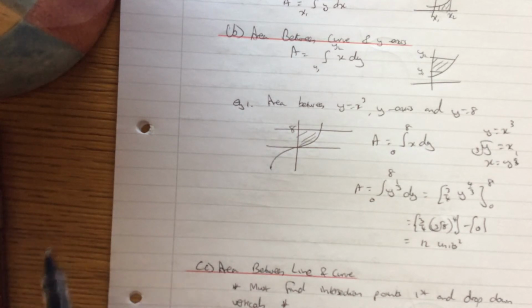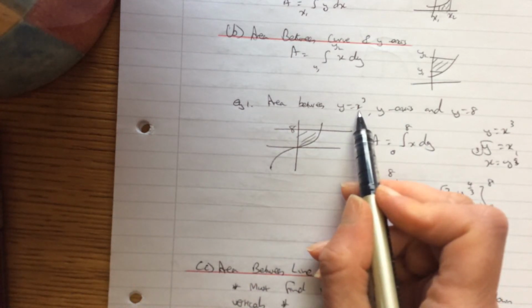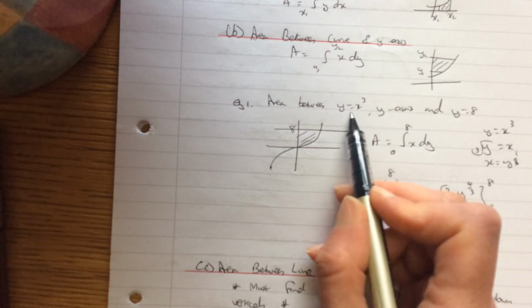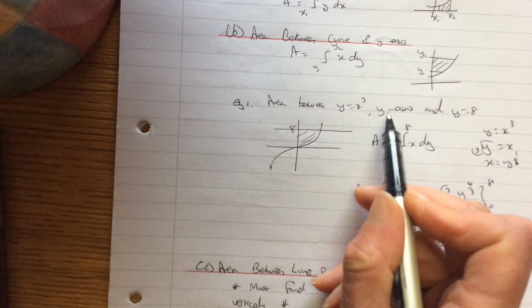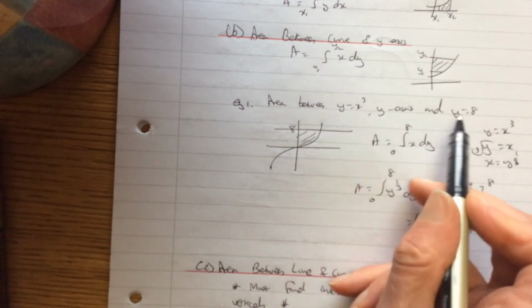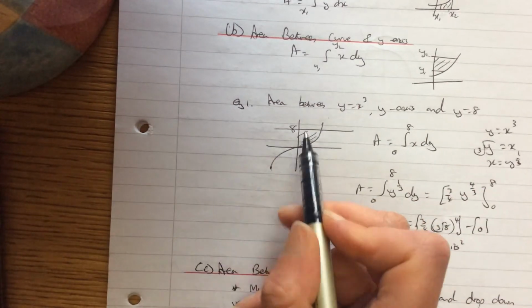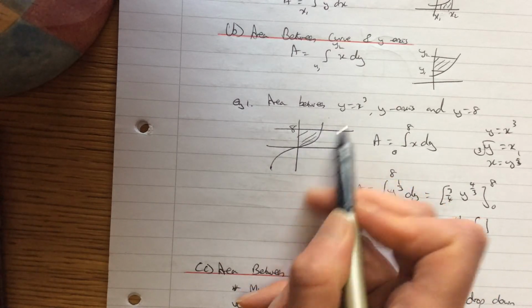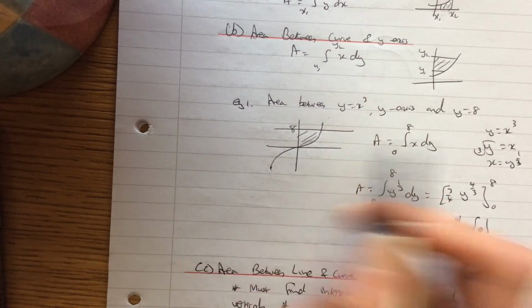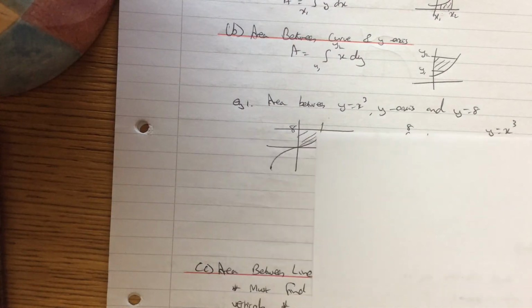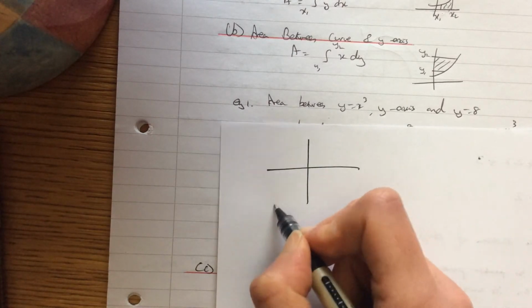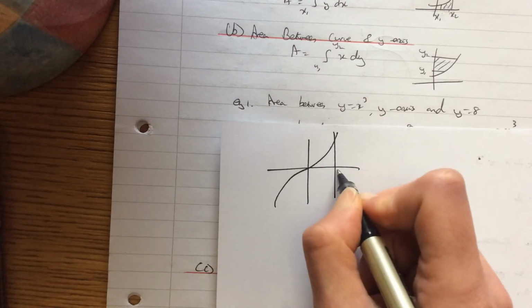Your first wee example is integrate this curve between the curve, the x-axis, and the line y equals 8. That's an x cubed curve, so that's it there. The line y equals 8 goes through the y-axis at 8, and I want the area between this and the y-axis. Before I do that, I'm just going to show you what would happen if I wanted it between the curve and the x-axis and the line x equals 8.